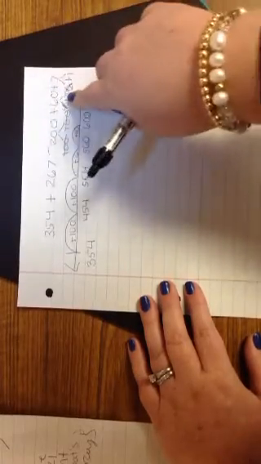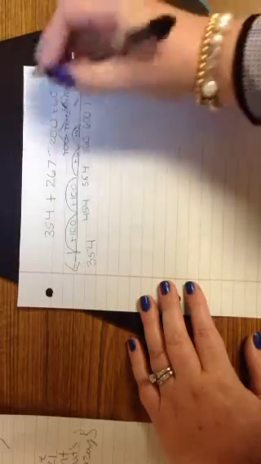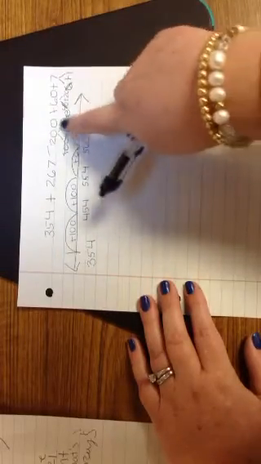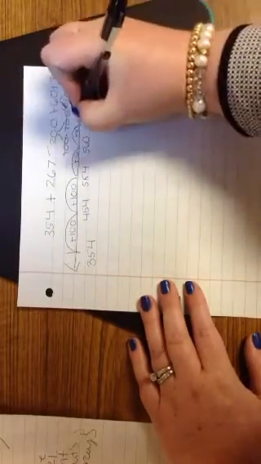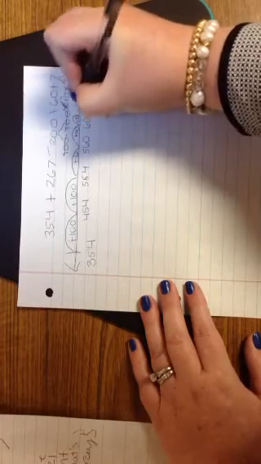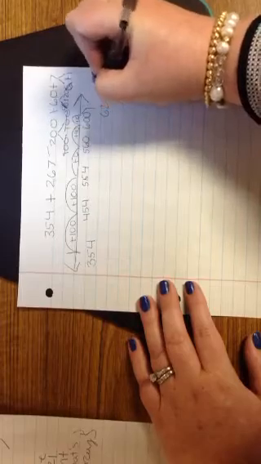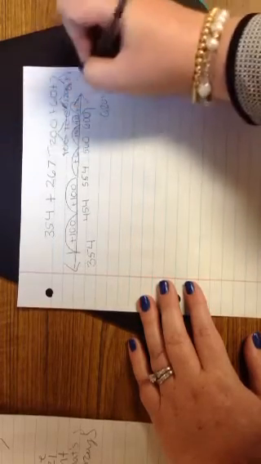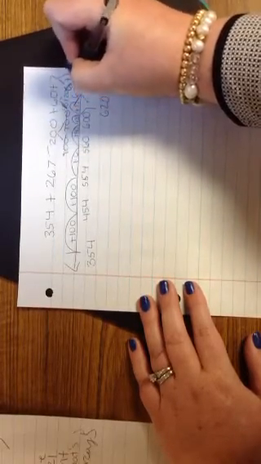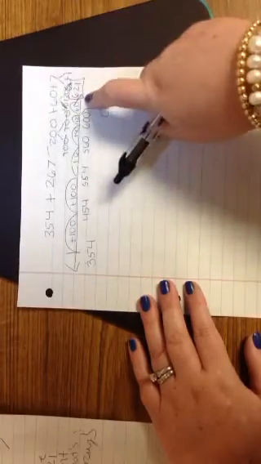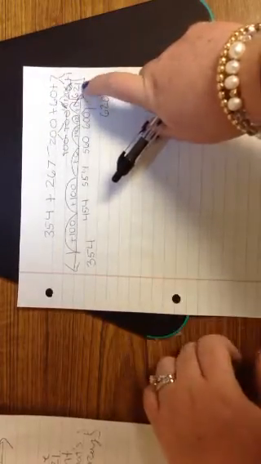Well, now I have a 20 left and a 1 left. So some students may just say plus 21. Some students may say plus 20 is 620, plus 1 is 621. So my sum is 621.